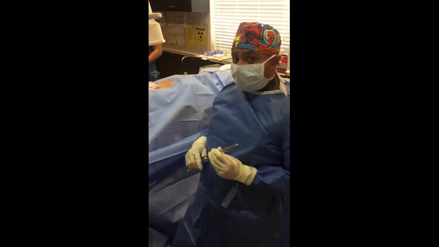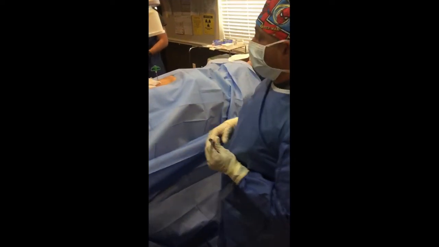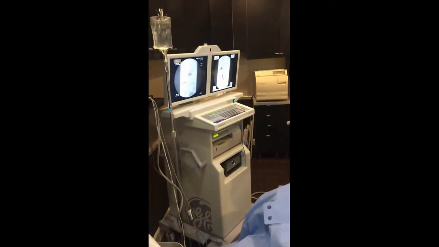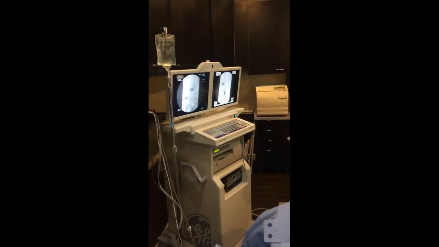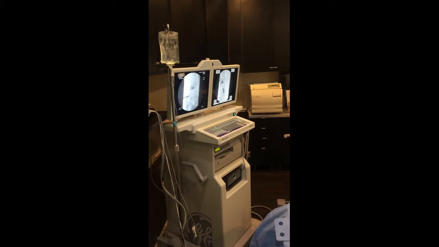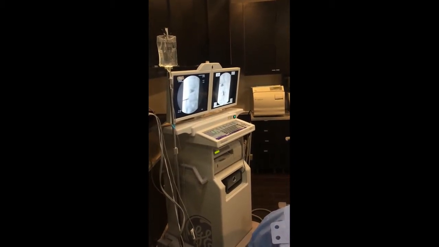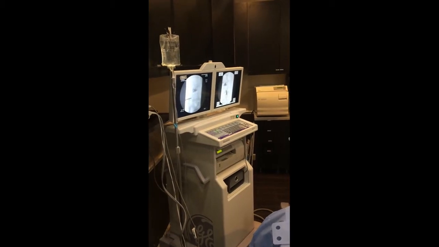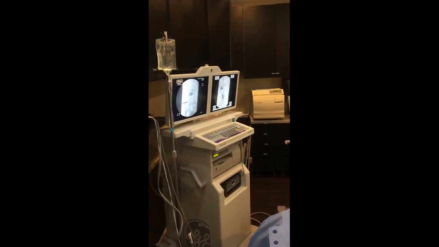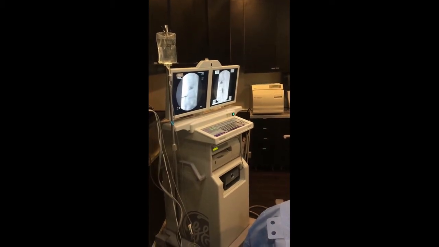So we've now advanced the Jamshidi needle all the way to the lateral process. Can I get a lateral, please? Past the lateral portion where we need to be in the vertebral body. You'll see here on the right side of the screen, we've just swapped it over, and the Jamshidi needle is in. Again, her L1 kyphoplasty is right above.